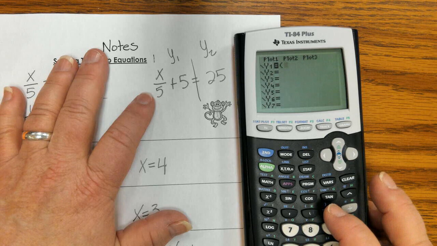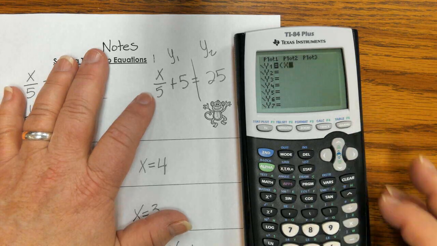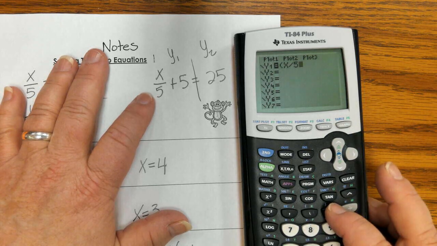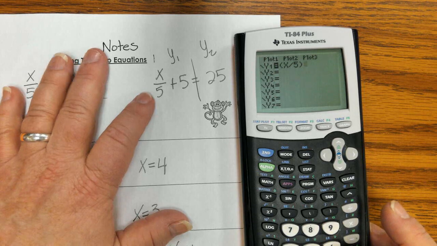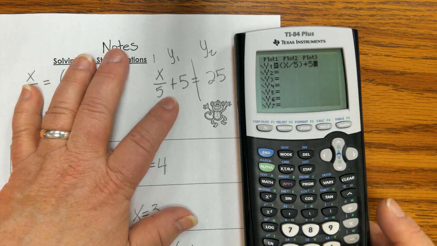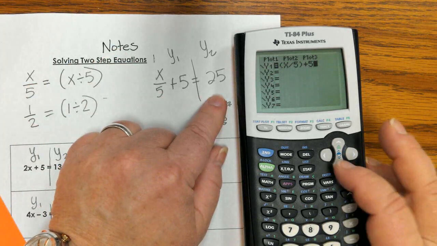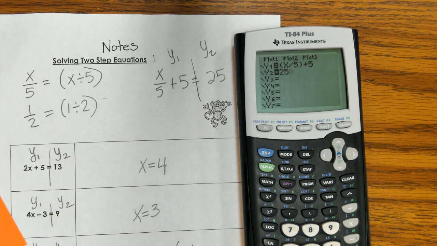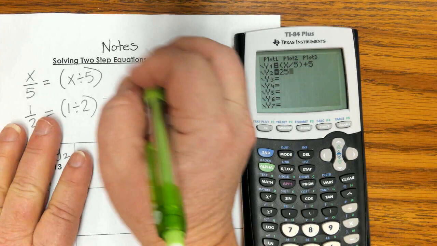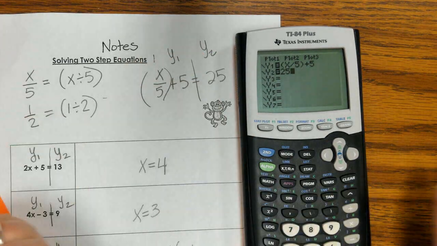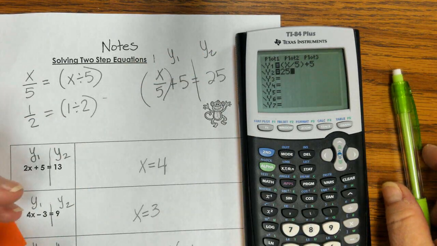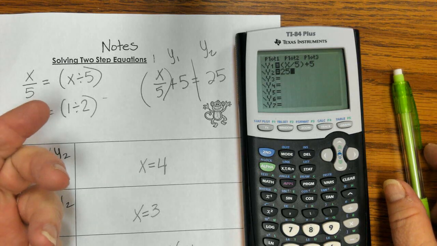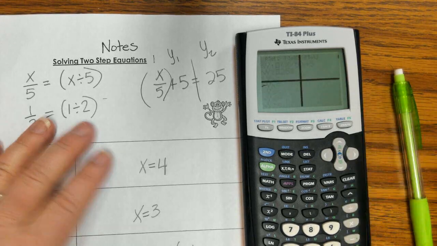Open your parentheses, hit your x, divided by 5, close your parentheses, plus 5. Then go down to y2 and put in your 25. And that's how you enter it, just like you see it, but you have to remember to put this in parentheses. Every fraction is basically a division problem. And then you would just do it the same way.